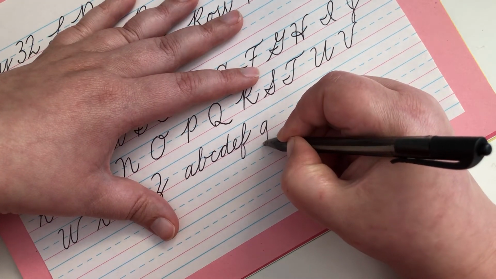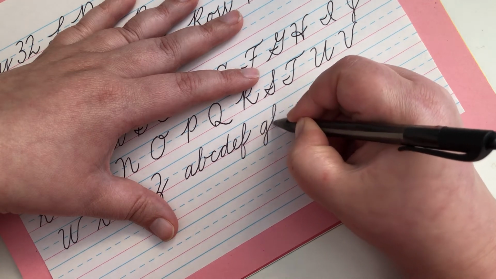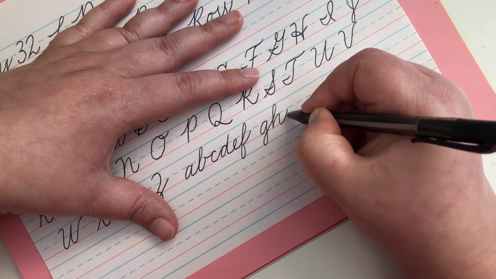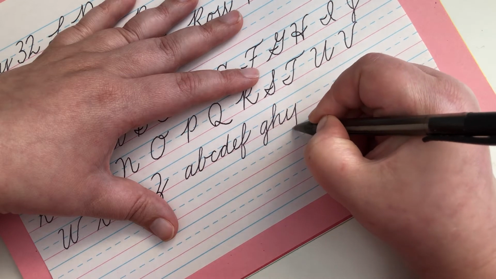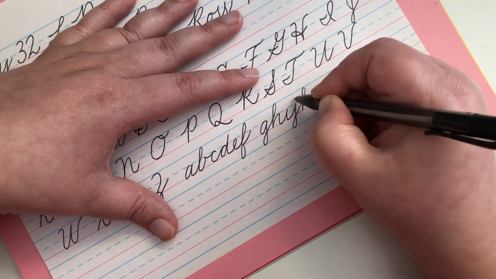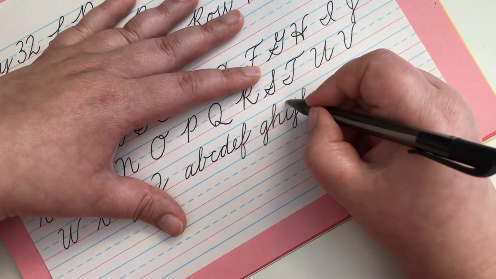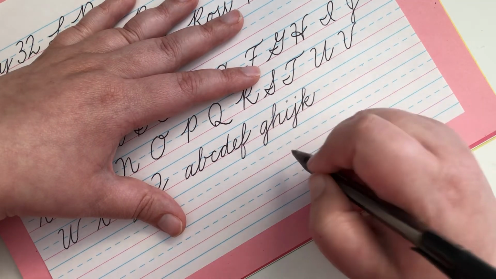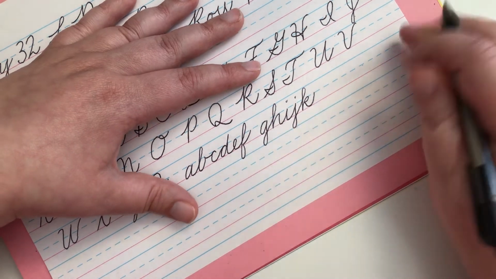A, B, C, D, E, F, G, H, I, J, K. Remember, you don't stop and dot or cross until the end of your word.